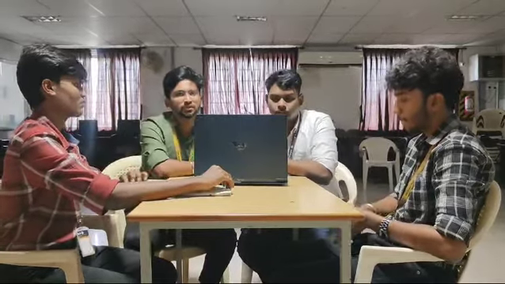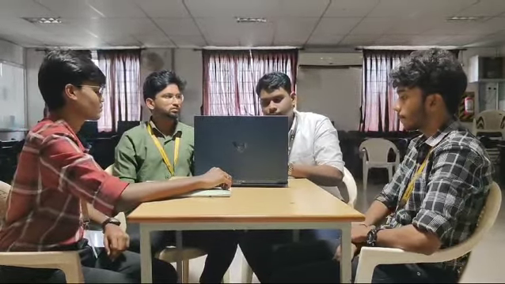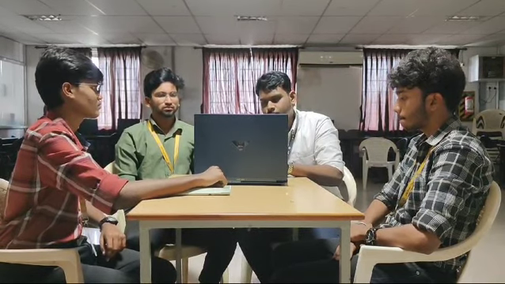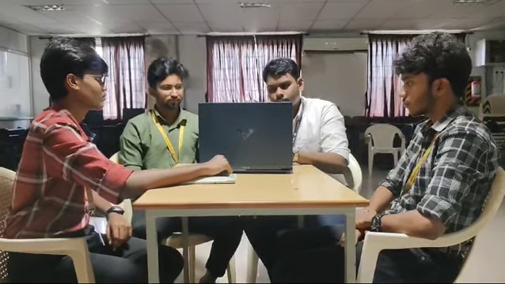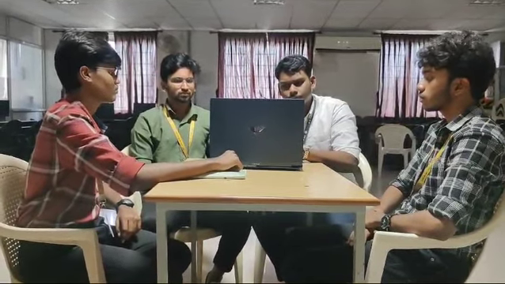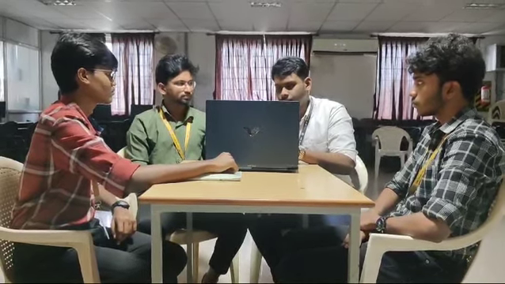Next, Gautam will explain the applications of minimum spanning tree. A minimum spanning tree is a subset of the edges of a connected undirected graph that connects all the vertices together without any cycle and with the minimum possible total edge weight. It is a way to connect all the vertices in a graph in a way that minimizes the total weight of the edges in the tree.